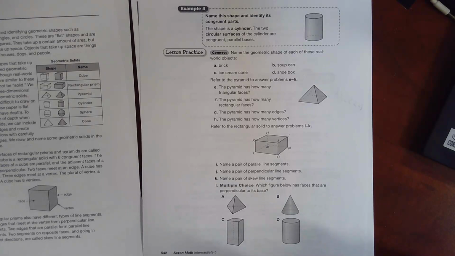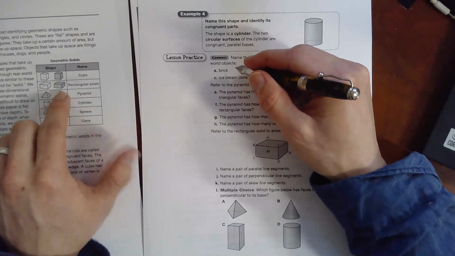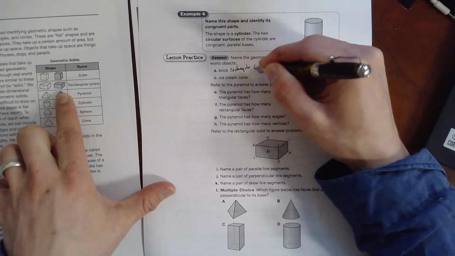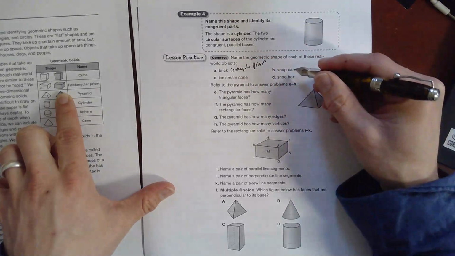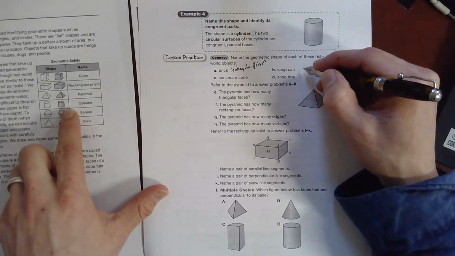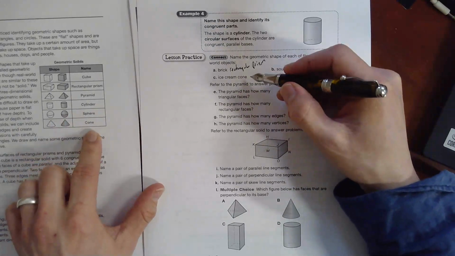Alright, so assuming you have tried and failed and you're needing some help, a brick is not a cube but a rectangular prism. A soup can is going to be a cylinder. Ice cream cone is going to be a cone.